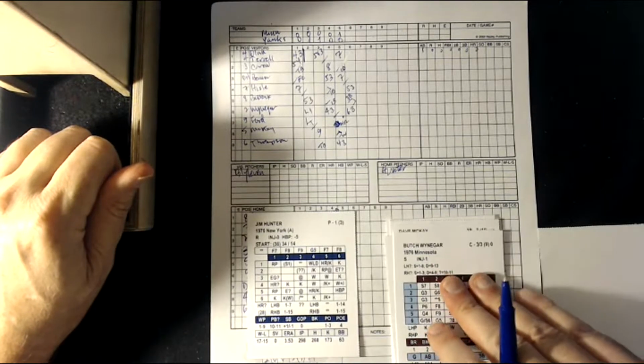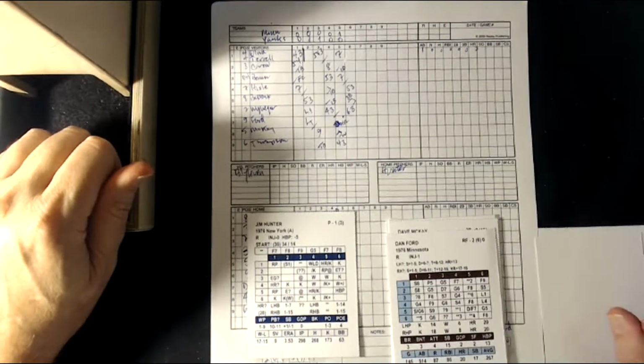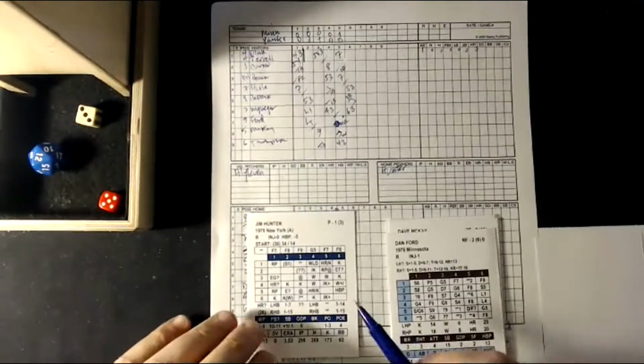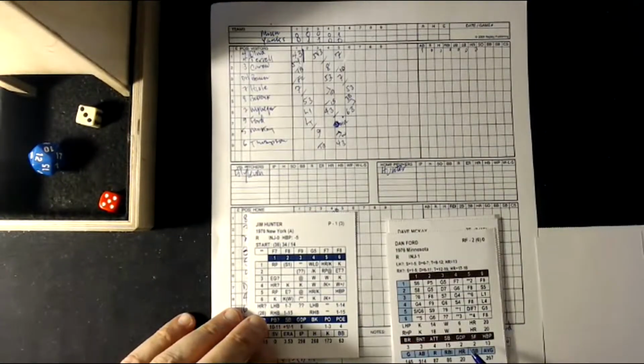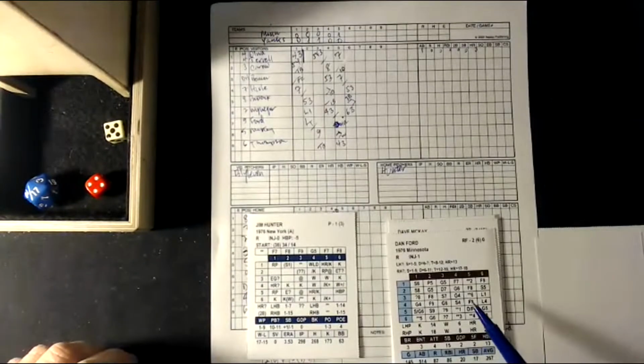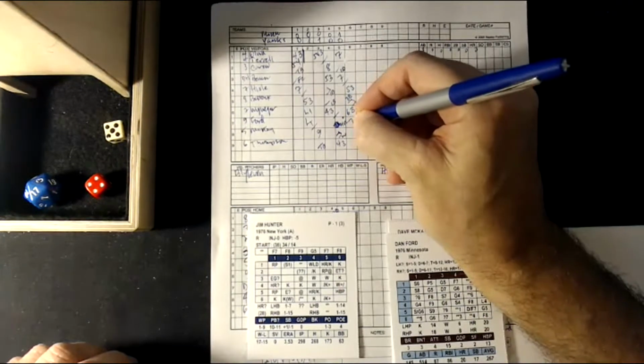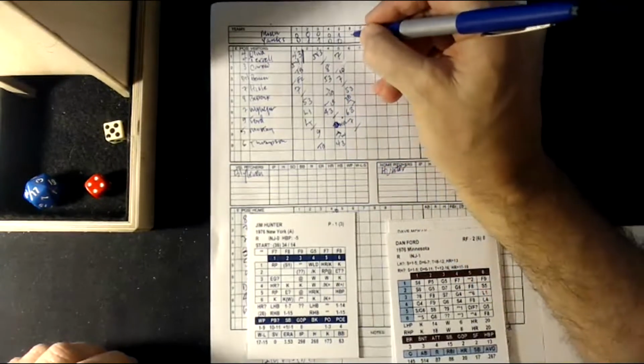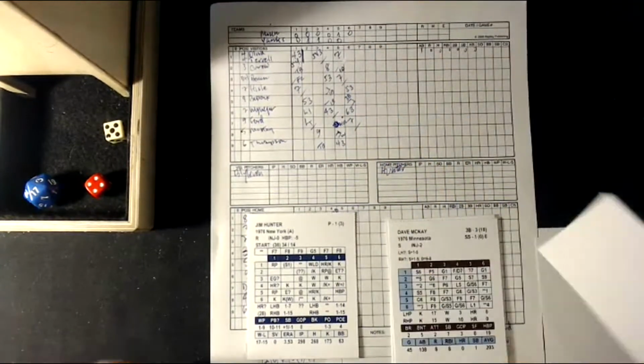Ford. So Weiniger grounds out, runner holds third, and it's Dan Ford. 5-3, and that's a walk. Again, an 8 minus 2 is a 6. We roll a 12, so it's going to be off Ford's card. He hit a home run earlier. 4-5, and that's going to be a star line 1, and that's going to be a fly ball to White and left, and that's going to retire the side. So they strand a runner at third base.